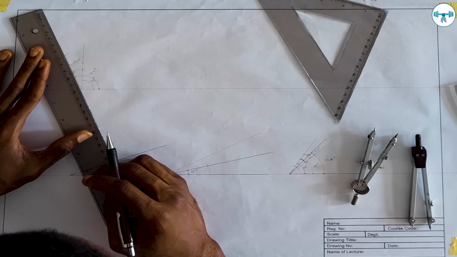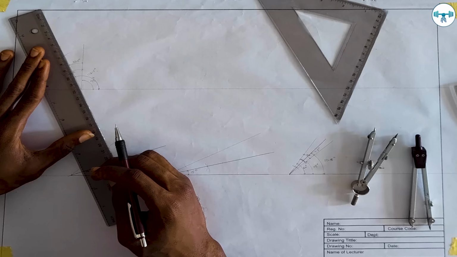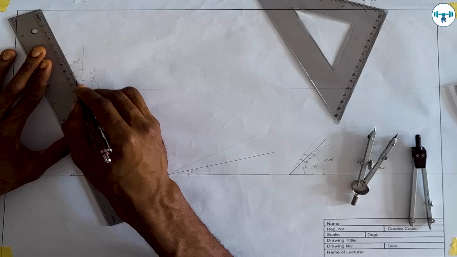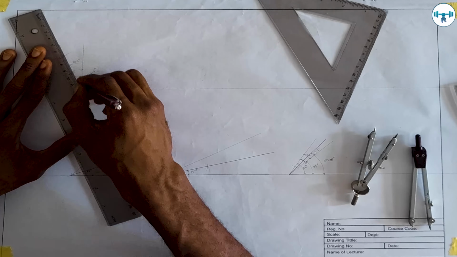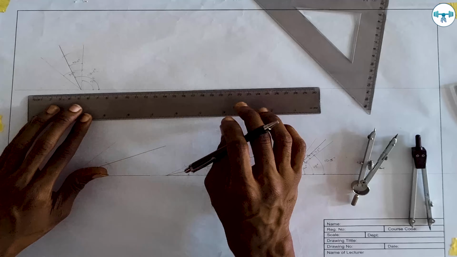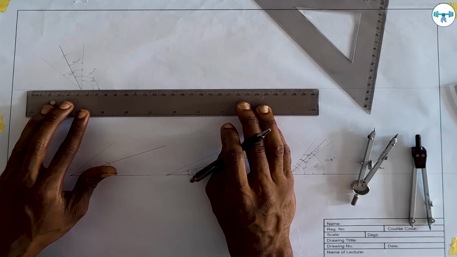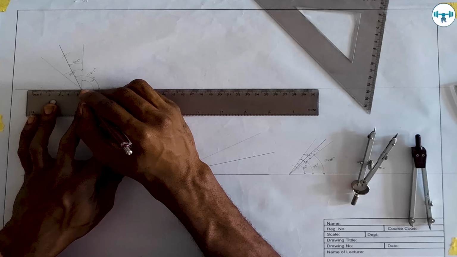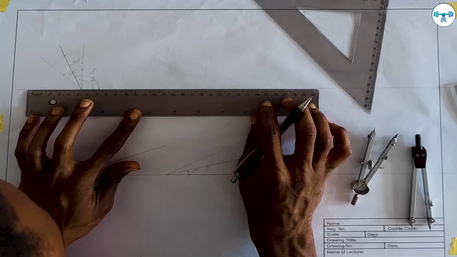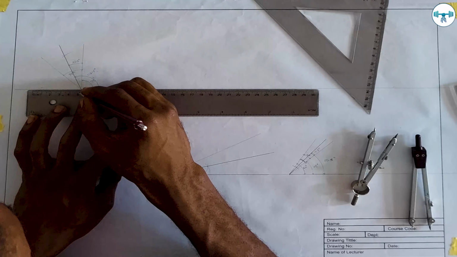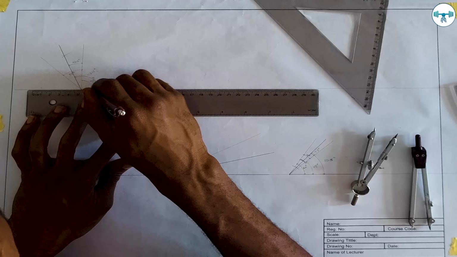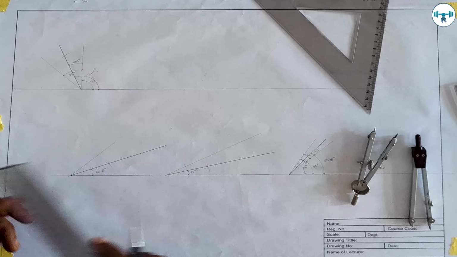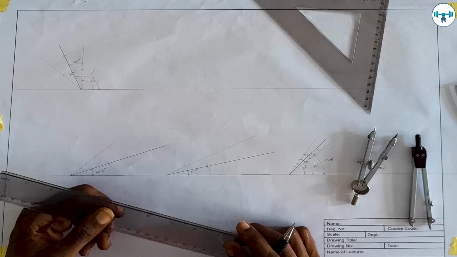All right, so the last stage of this work is to outline the 112.5 degrees line. So we're going to make it thick, showing it as an outline. All right, we are done with the 112.5 degrees construction. So we are moving to the next one.